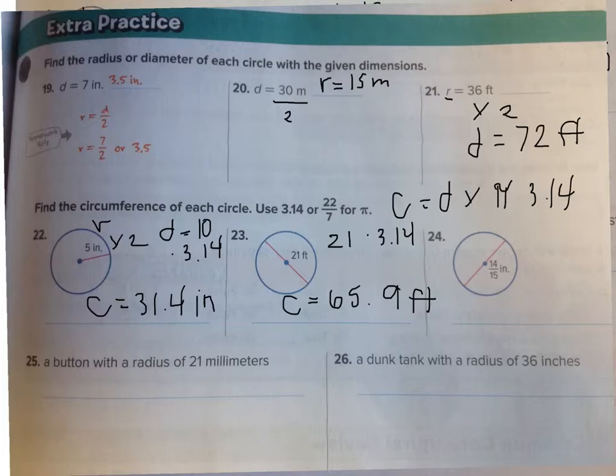Now for 24, we're given the diameter, which is 14/15 of an inch. And so we need to take that multiplied by pi, which is going to give us a circumference of 2.93, but we're just going to round it to 2.9 inches.